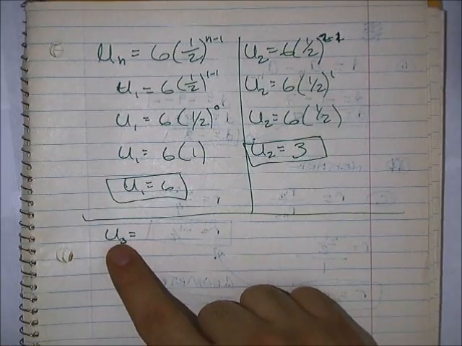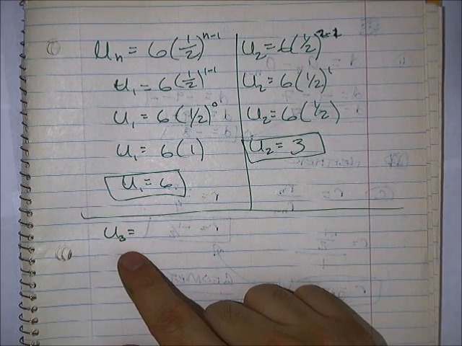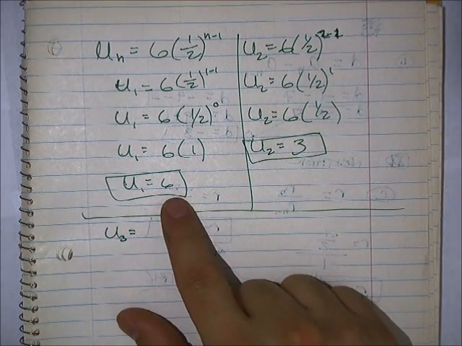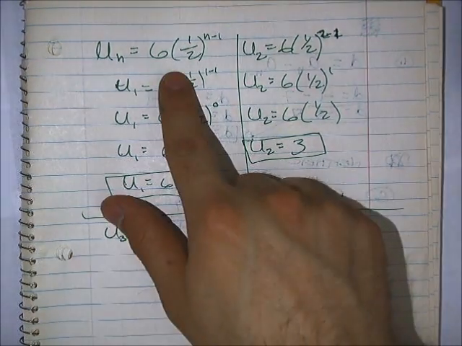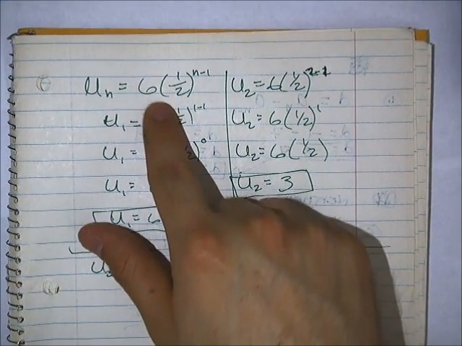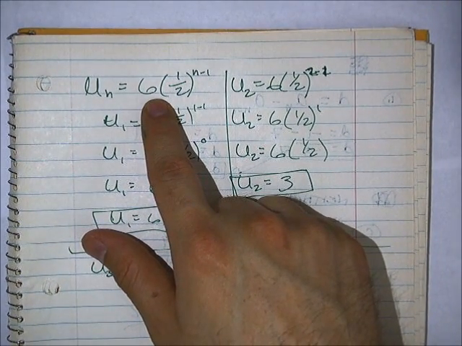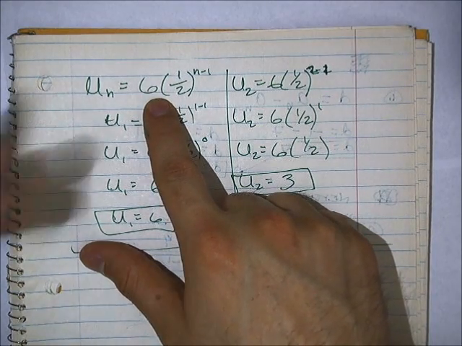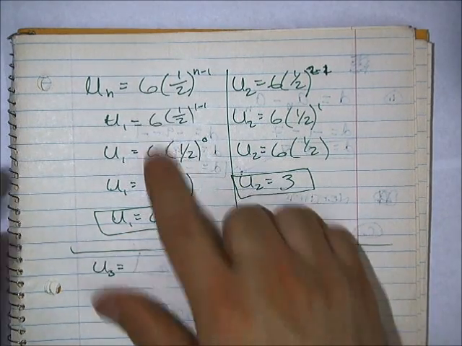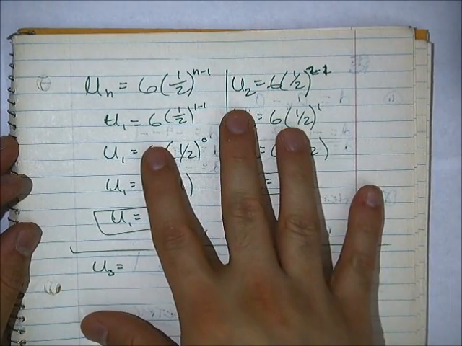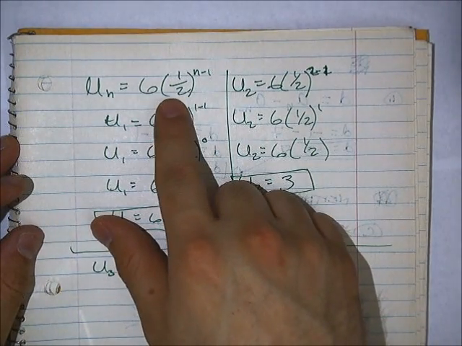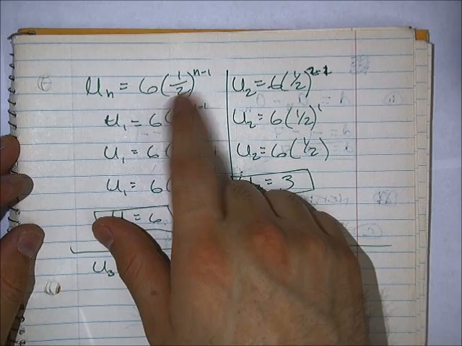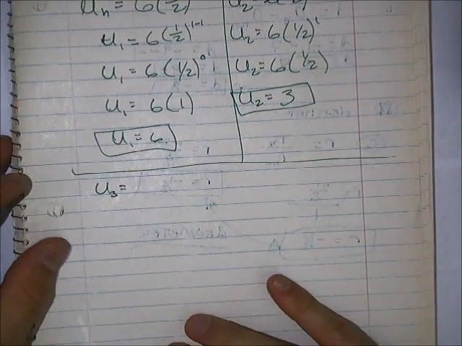U sub 3, yes sir? In the nth term equation, the 6 is A1, right? Yes sir, it is. So we just take A1 right there. That's absolutely correct. You could just take that A1 to be right there. Okay, I'm going through this as if I didn't know that this equation tells me everything that I need to know. So I'm just kind of going through it blindly.